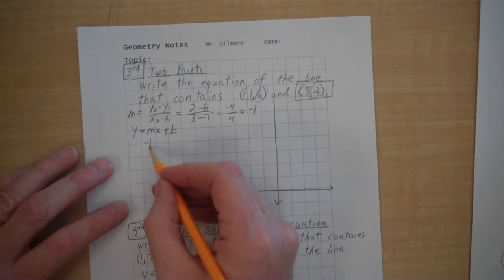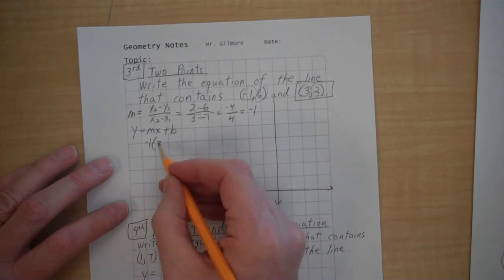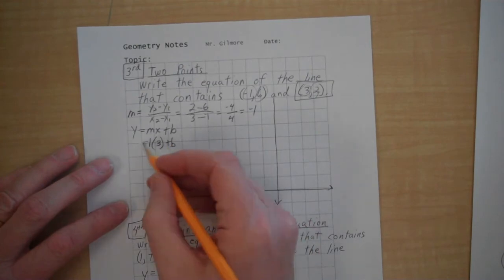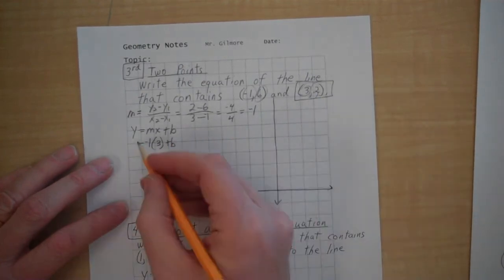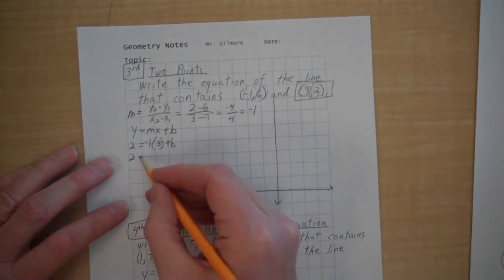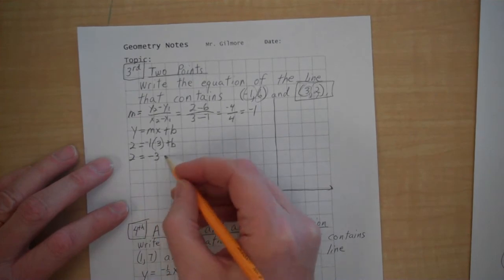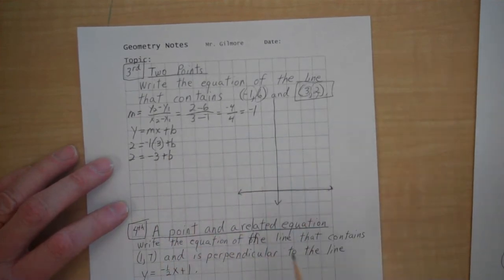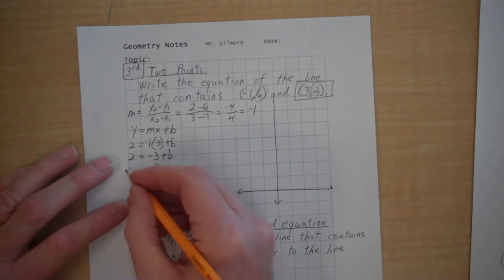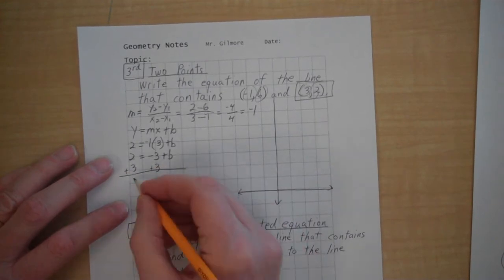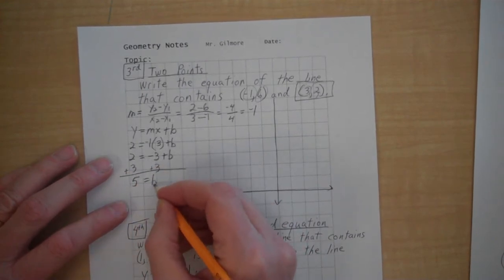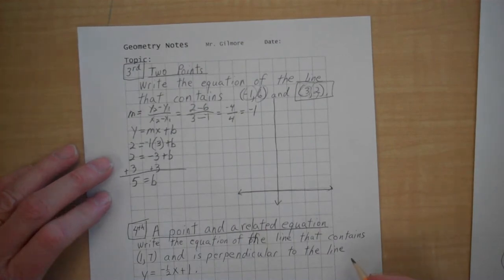M is still -1. I said I'm going to use 3 for the x. I don't know b yet. I'm going to use 2 for the y. And I have 2 equals -3 plus b. And I just keep solving. I'm going to add 3 to both sides. 5 is equal to b. That is my y-intercept.